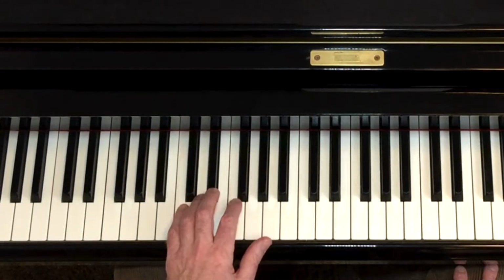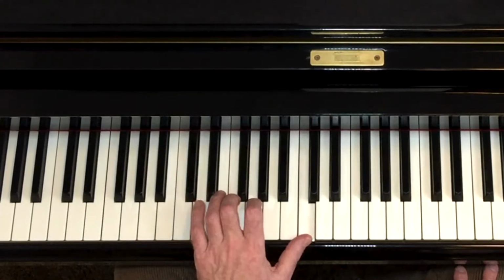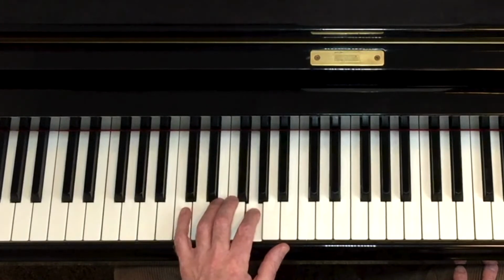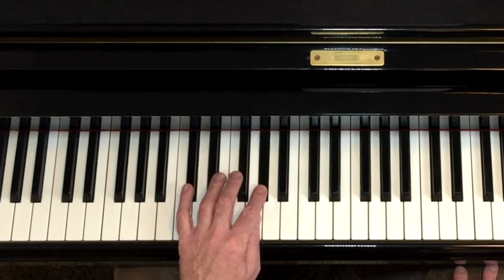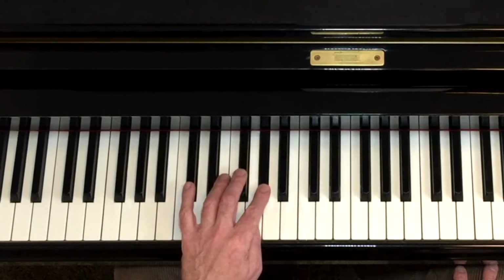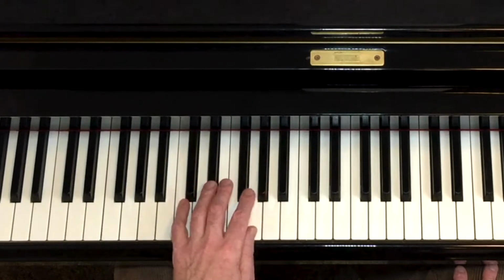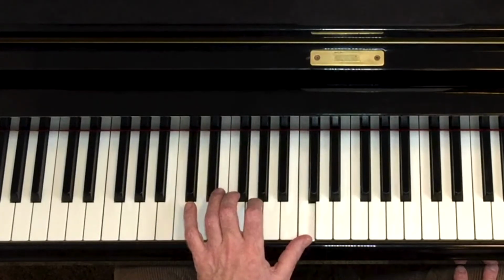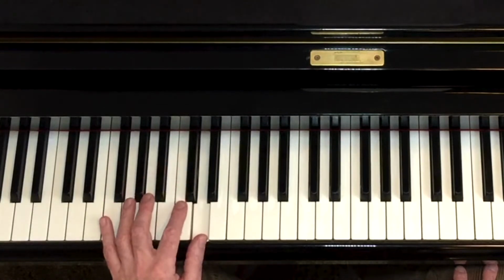A part, second A. B part. A. And a short extension.